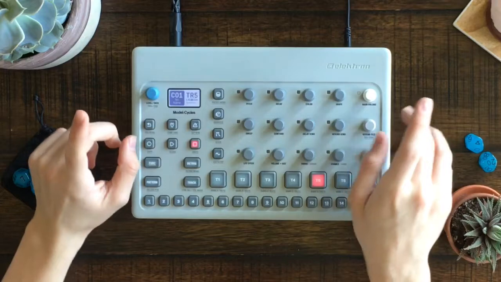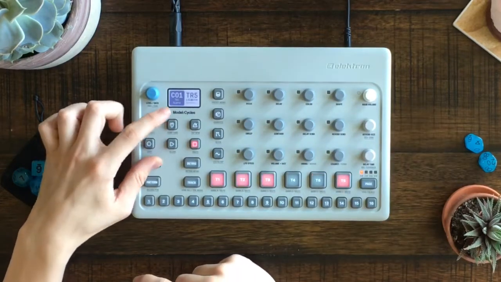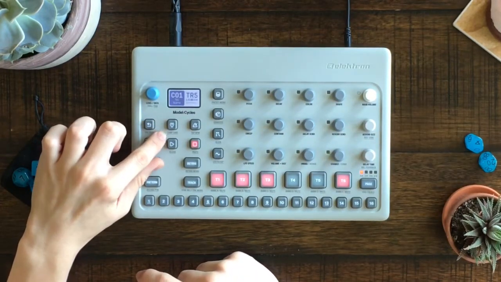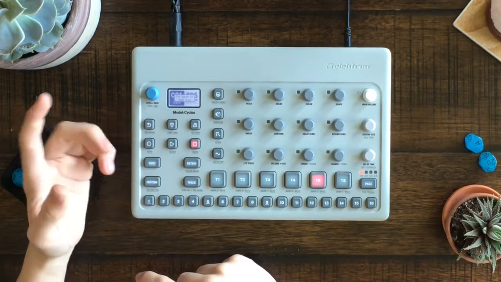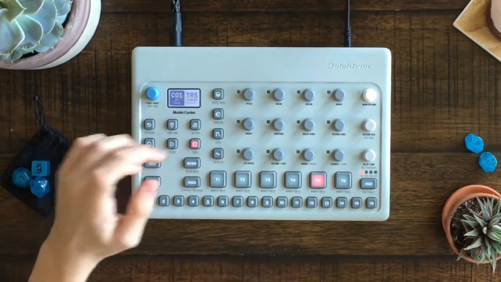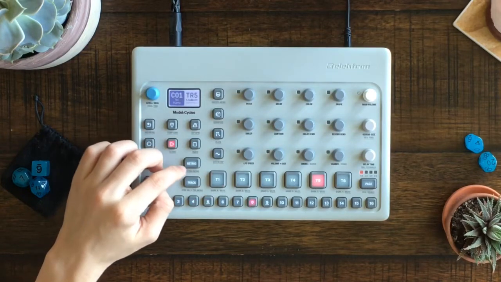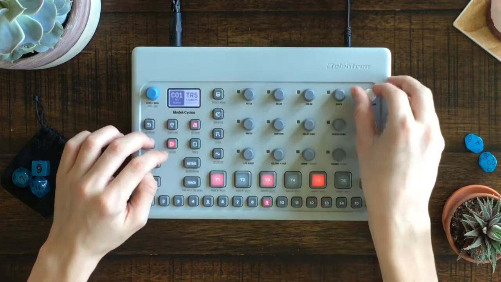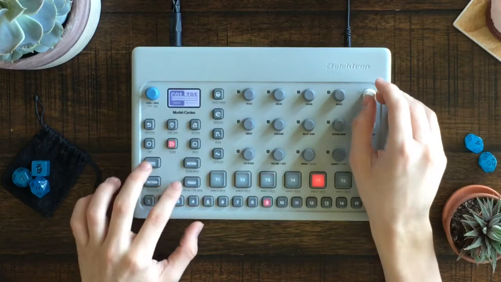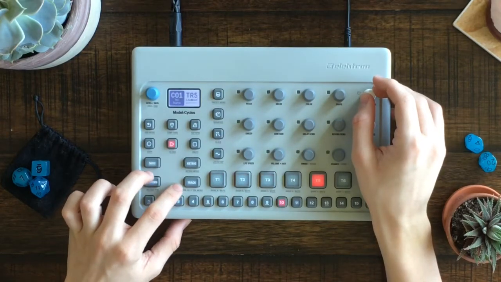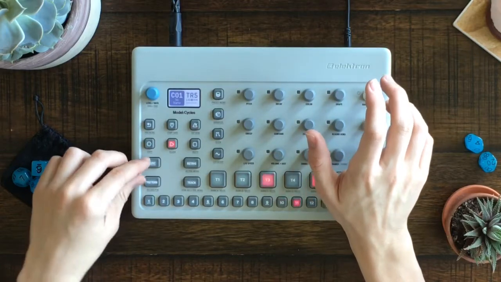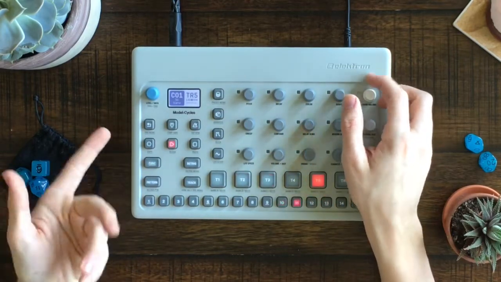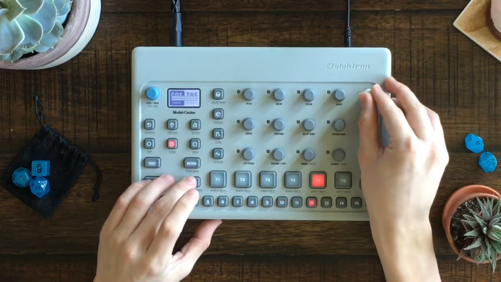So another cool feature is if you hold function and press the little wrench icon right quick here, it's going to do temporary save. So it says pattern save to temp area. So if I hit play, now if I hold down track, which controls everything, I can screw with it as much as I want, and then if I just hit function and pattern, then it'll reload that temporary save pattern.